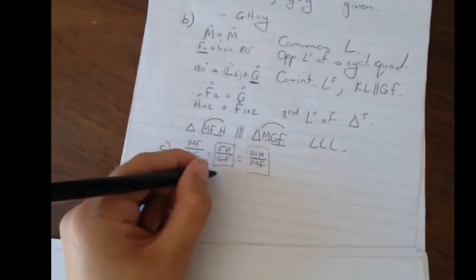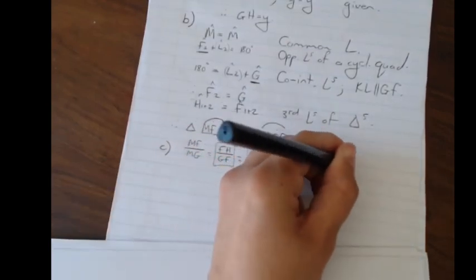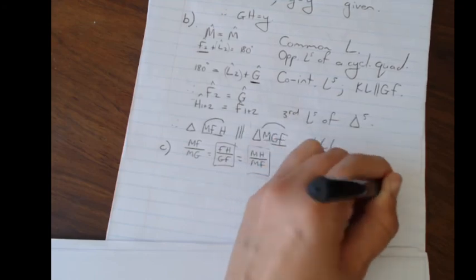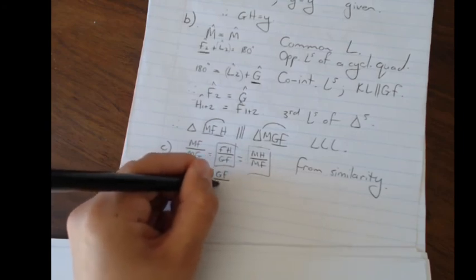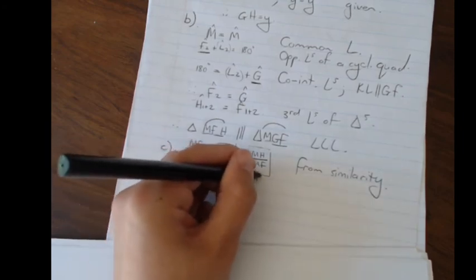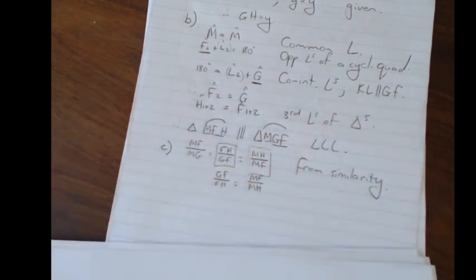So let me just write my reason first. From similarity. So I'm just going to write the reciprocal of this. GF over FH is equal to MF over MH. I just did the reciprocals of both.